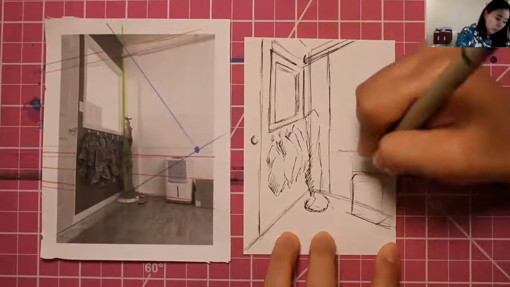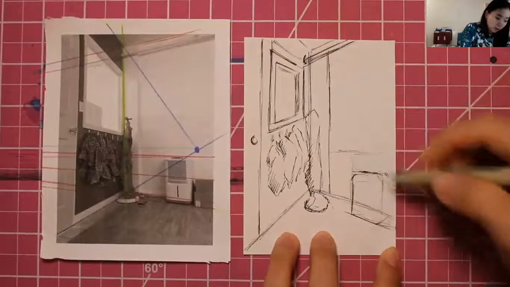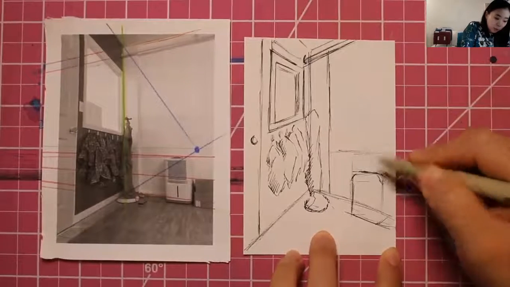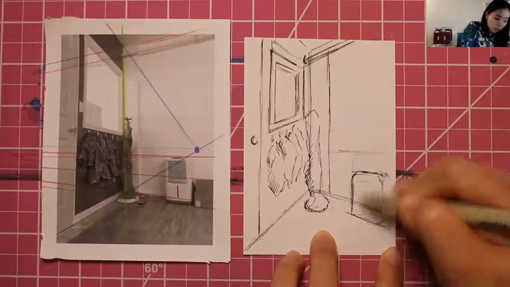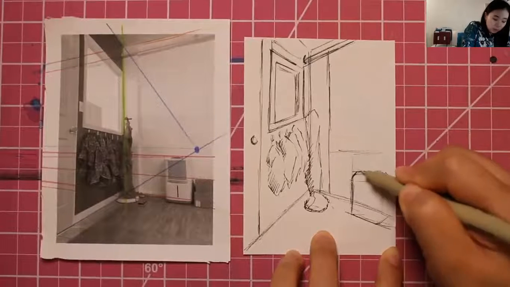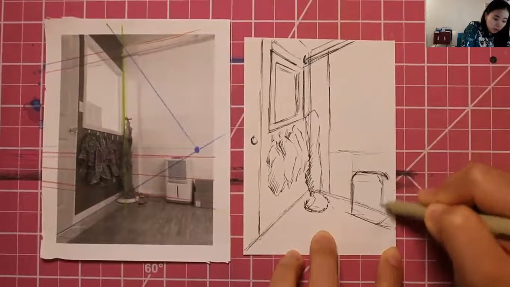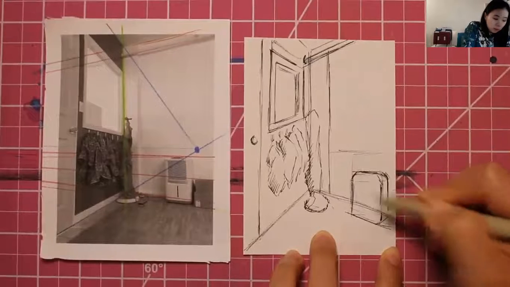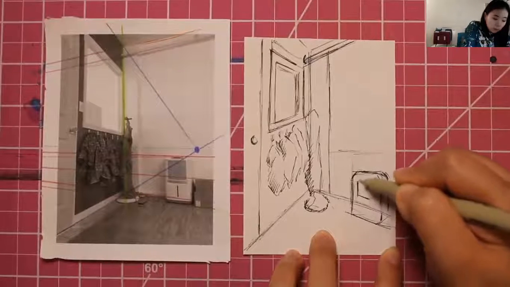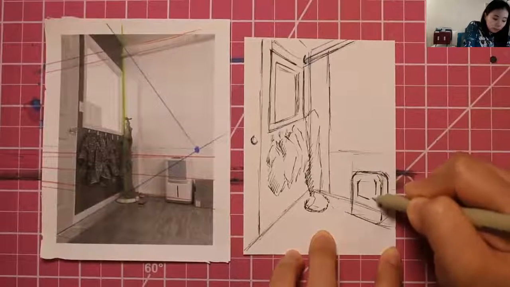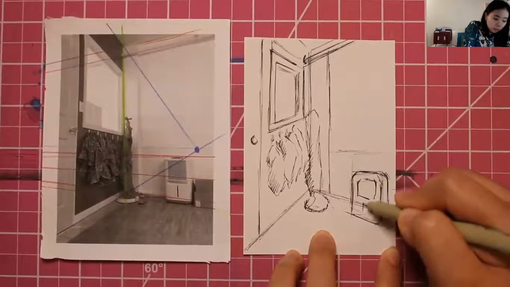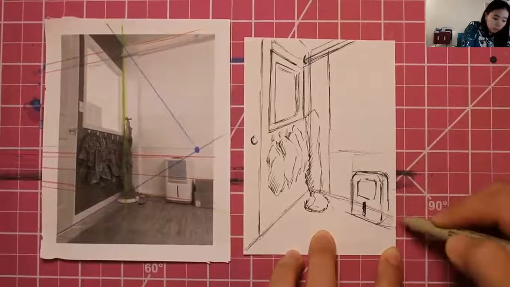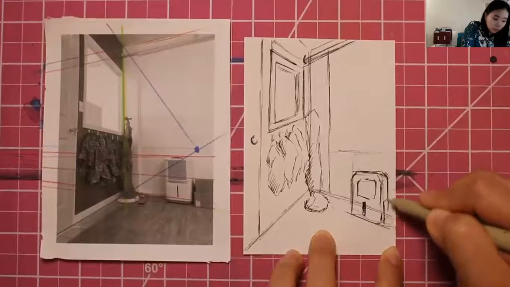I don't know if this is an air conditioner or a humidifier. I don't know what the machine is. Let me just finish this. And there is a box.